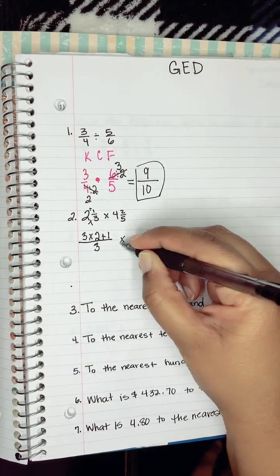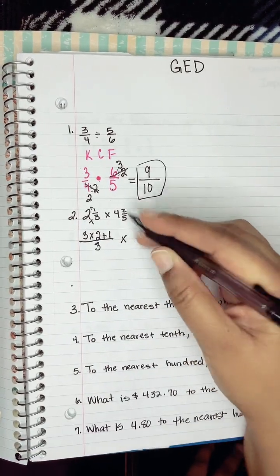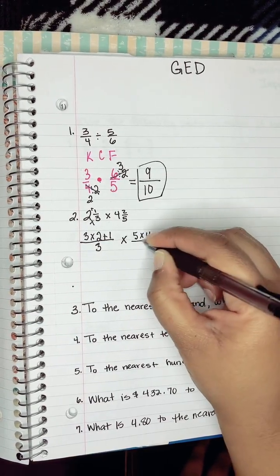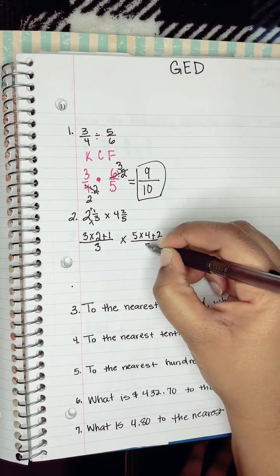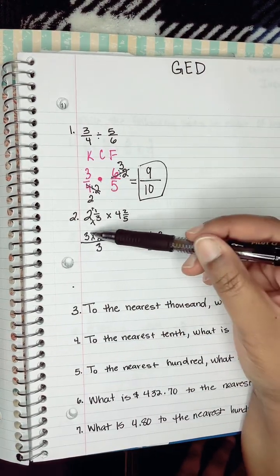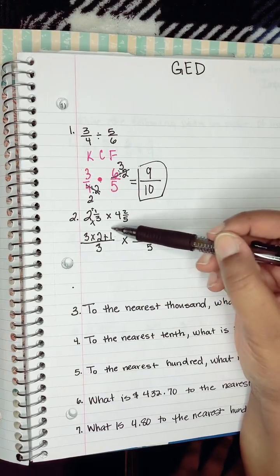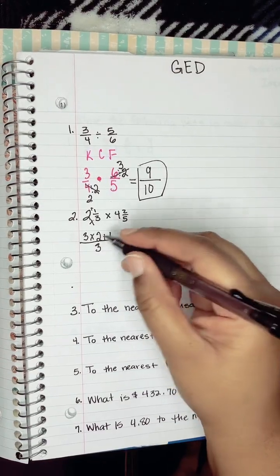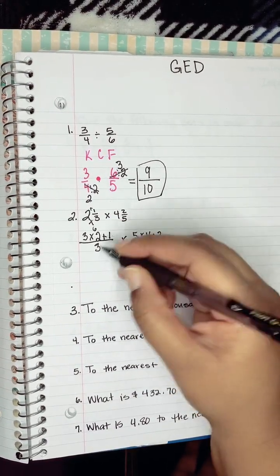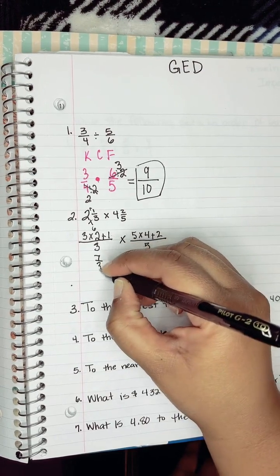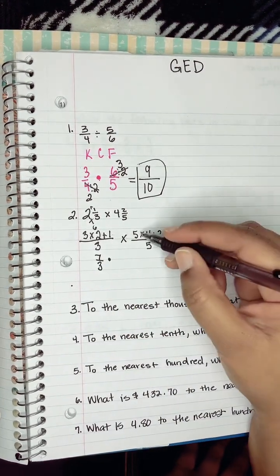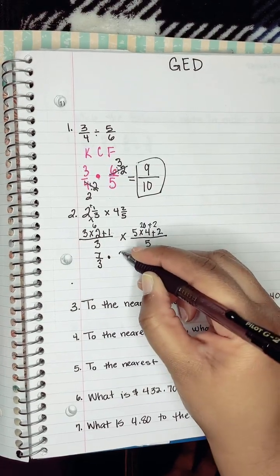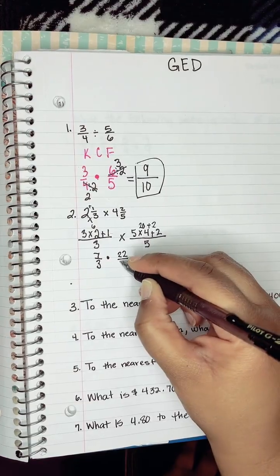We're going to keep our times, and we're going to do the same thing here: 5 times 4 plus 2 over 5. Remember, order of operations: we cannot add before multiplying. So we do 3 times 2, which is 6, 6 plus 1 gives us 7/3, times 5 times 4 is 20, plus 2 is 22 over 5.